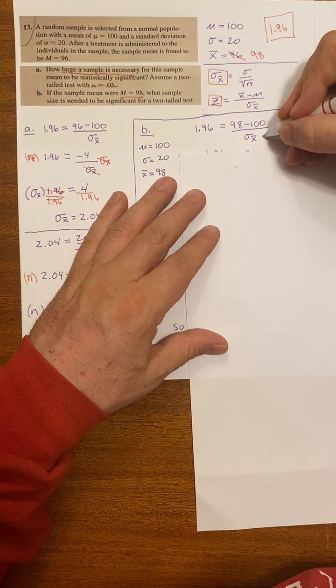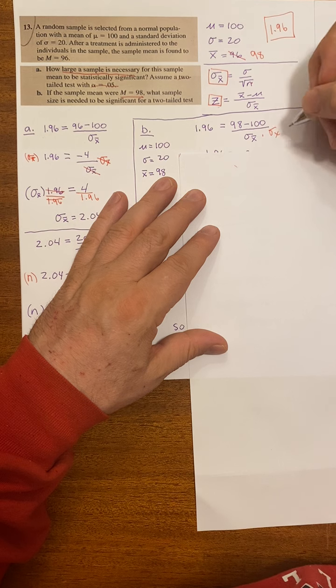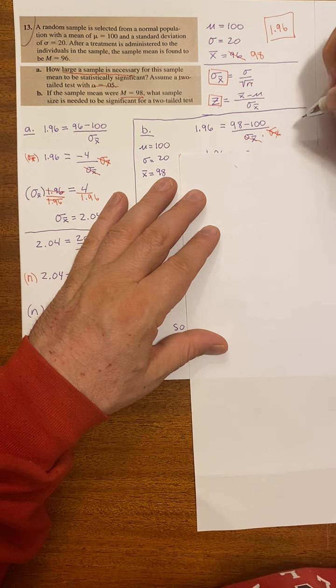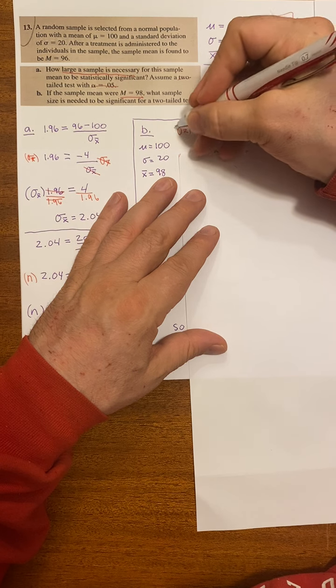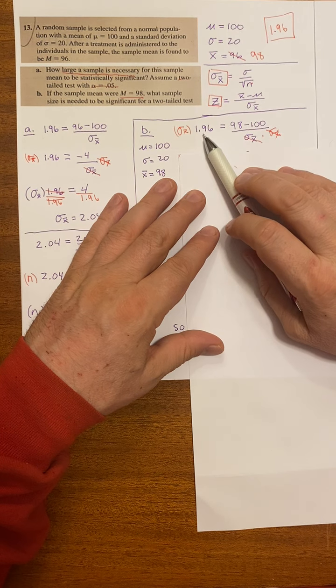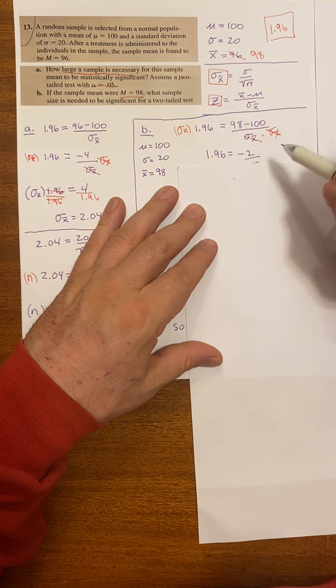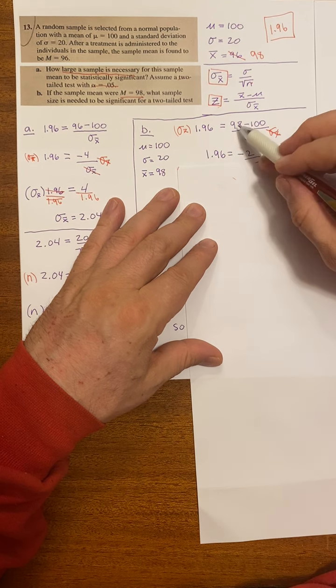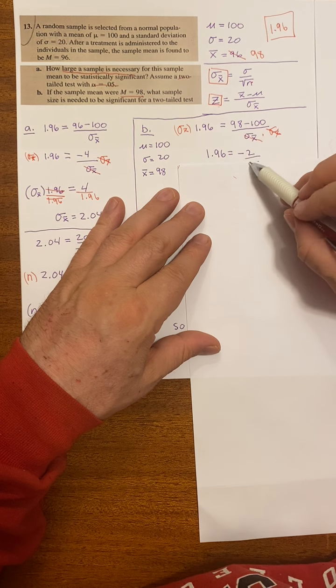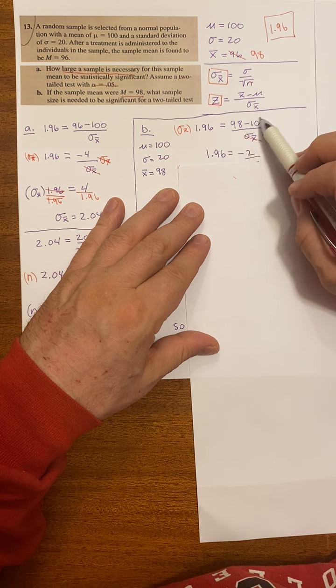The first thing I'm going to do is multiply that standard error out. It cancels on this side, and I bring it over to the other side, where it's now being multiplied by that 1.96. It also leaves that denominator alone. I've taken care of the denominator here, so it's 98 minus 100.